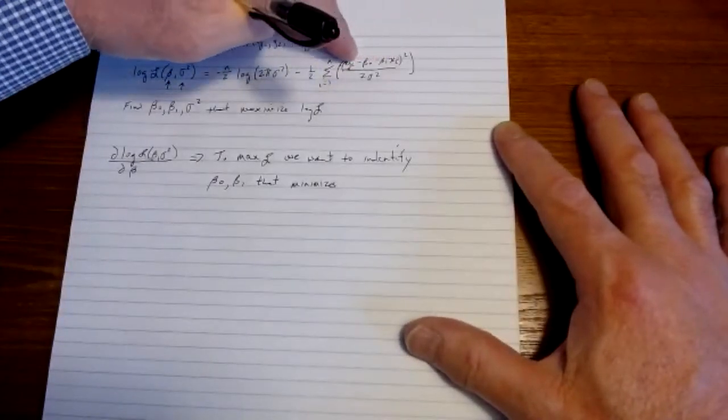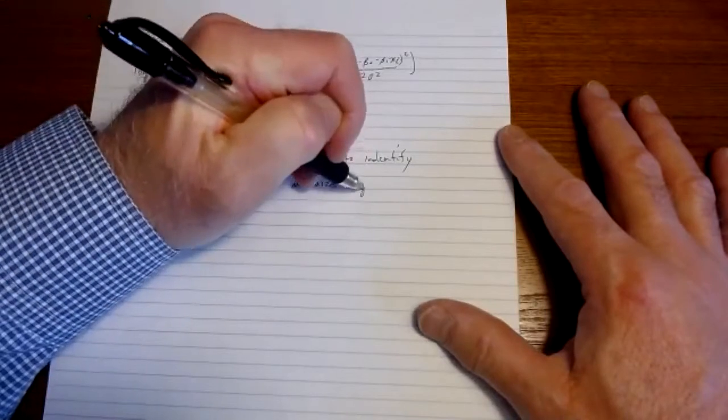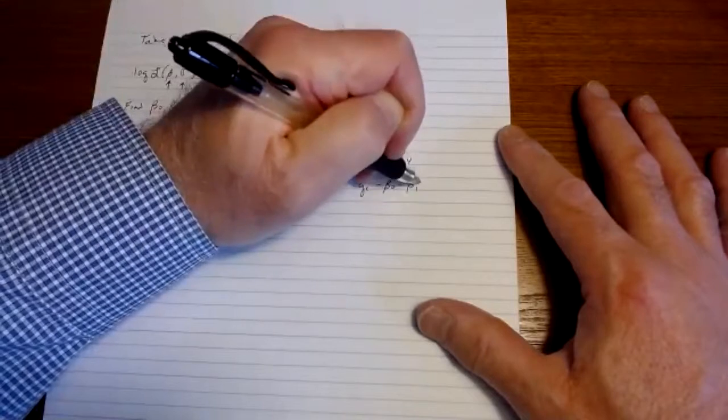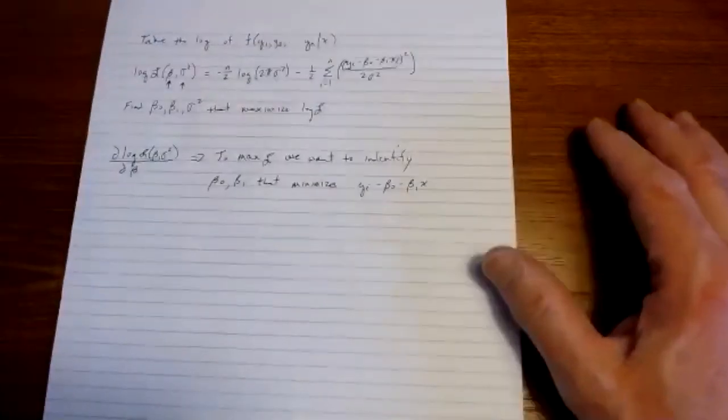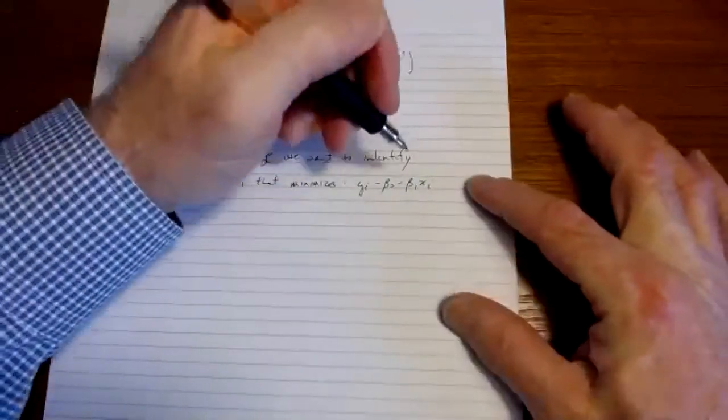That's really the only part we care about, that numerator, that minimize yi minus beta naught minus beta 1 xi. Okay.